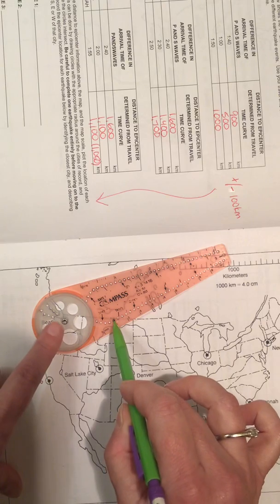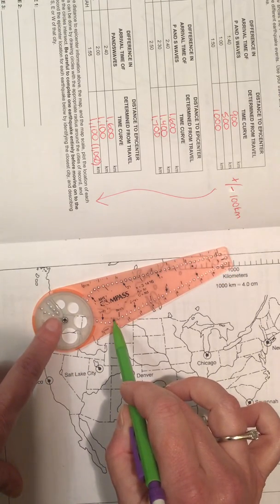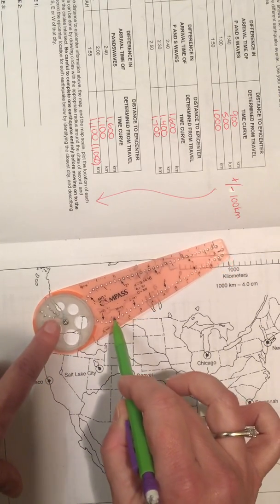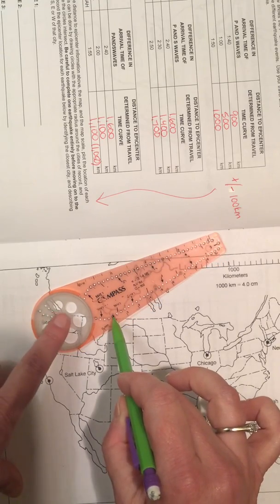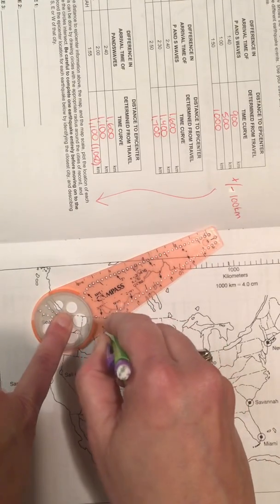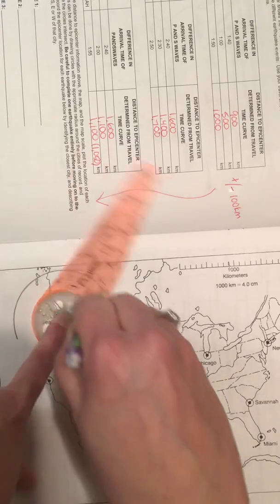So as precisely as I can, I'm going to put this grommet right on the dot for Seattle. It's hard to do when I'm not right over it. There we go. Put my finger there. And I'm going to keep my pencil point in the hole, and I'm going to swing an arc.